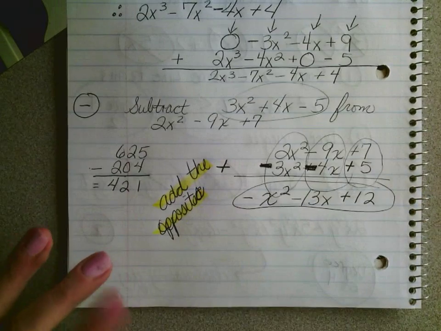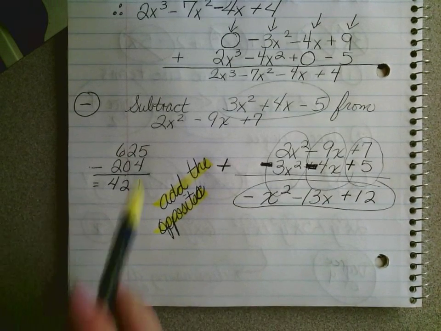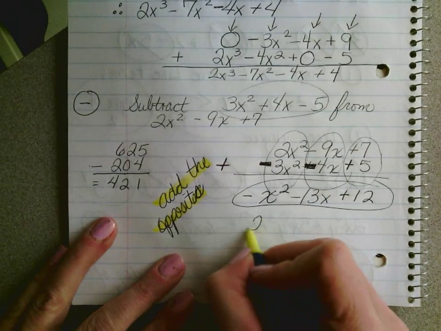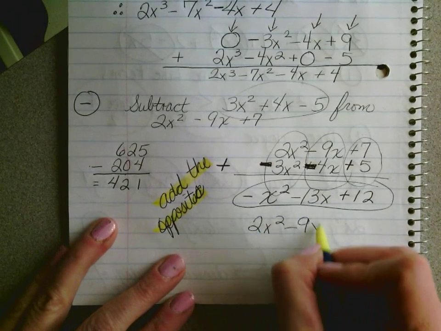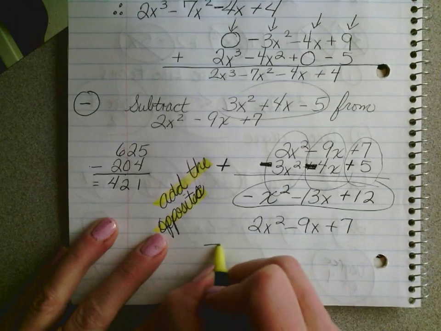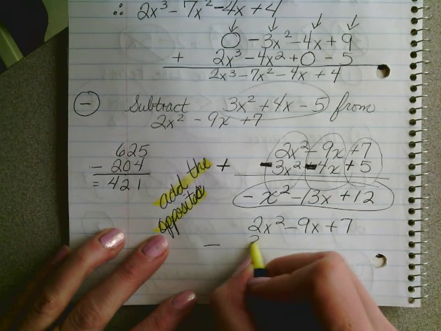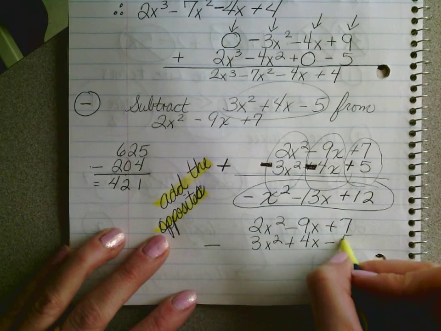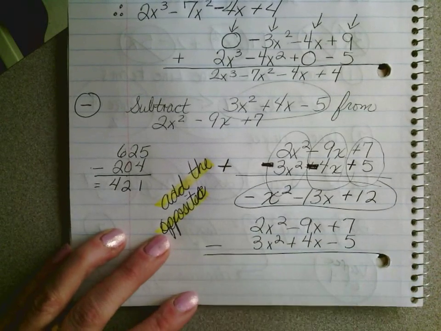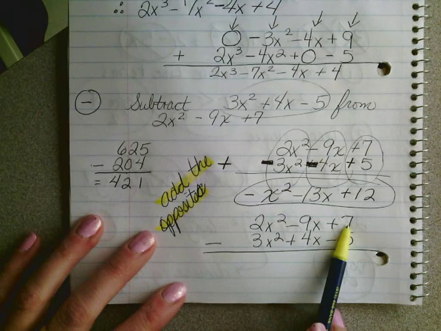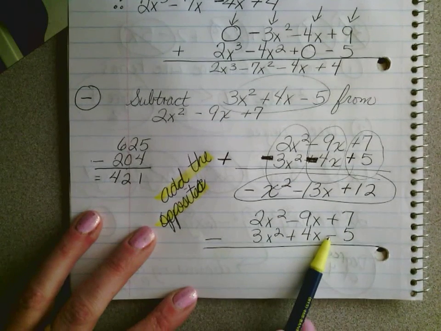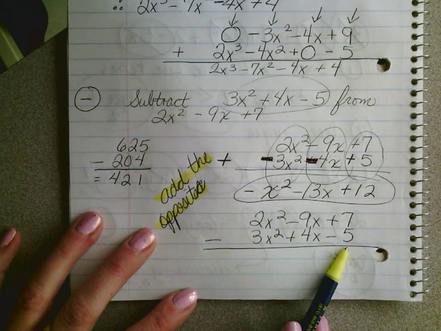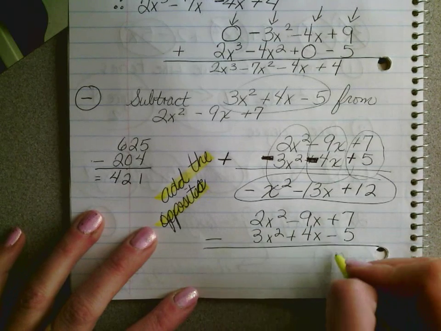Another way you can do it is you can speak it the way you guys kind of heard me speak it in your brain. I'll show you what I mean. 2x squared minus 9x plus 7 minus 3x squared plus 4x minus 5. I go one column at a time. 7 minus a negative 5. Well, 7 minus a negative 5 is 7 plus 5, isn't it, folks? 12.